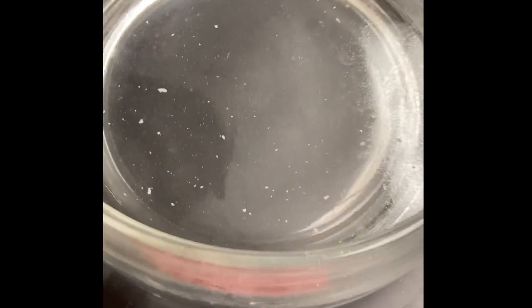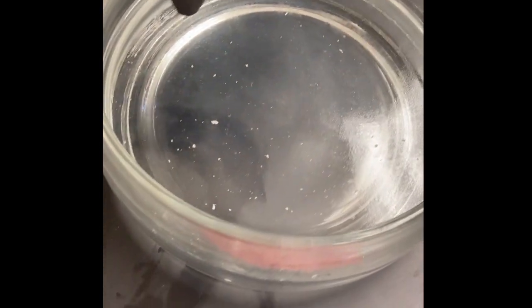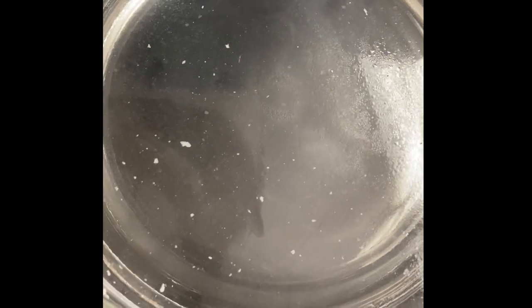Now the other thing to notice, remember how much precipitate was on the bottom with calcium. Look at lithium. There's a few pieces floating around and a few pieces on the bottom, but we didn't get that white powder sitting on the bottom like we did with the calcium. That'll come into play later when we start talking solubility rules.